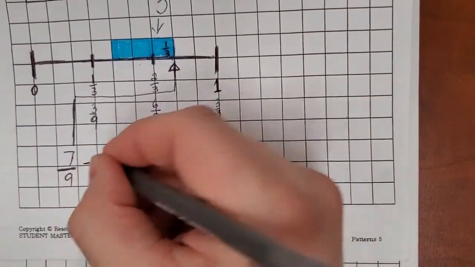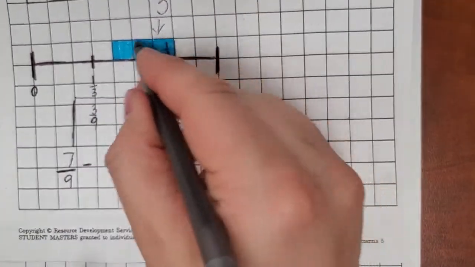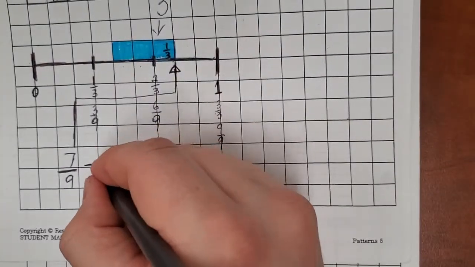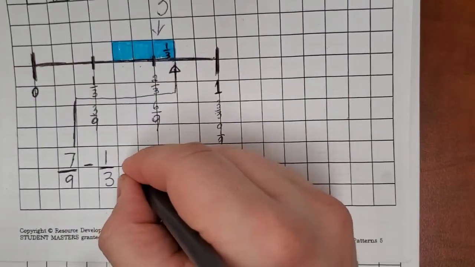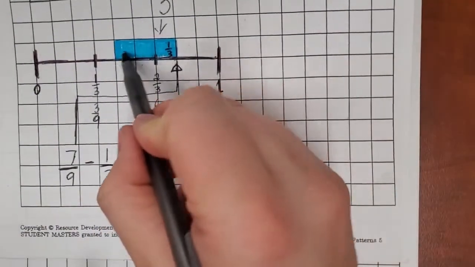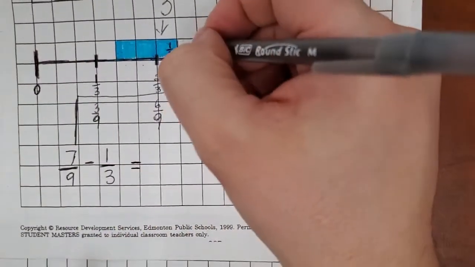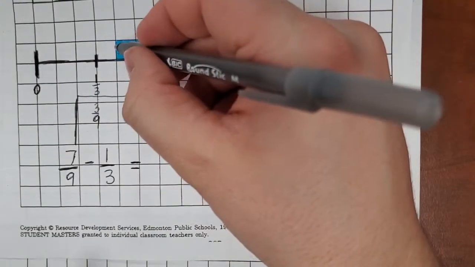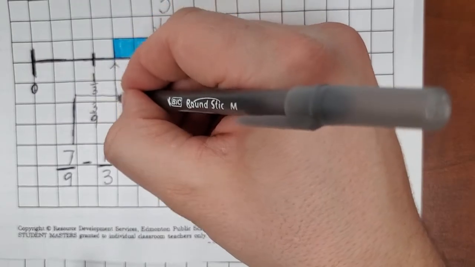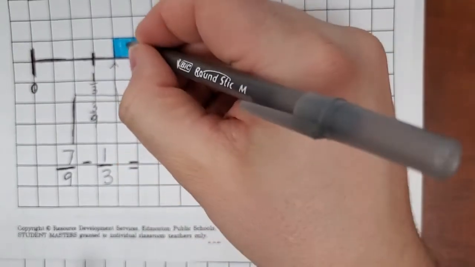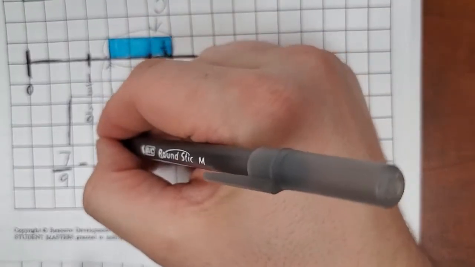And it's going to be subtracting this fraction strip, which is 1/3. And our answer, it's actually going to be right where this one ends. So we start here, we're going to subtract 1/3, and whatever this spot is going to be our answer. Okay, so this strip is here.